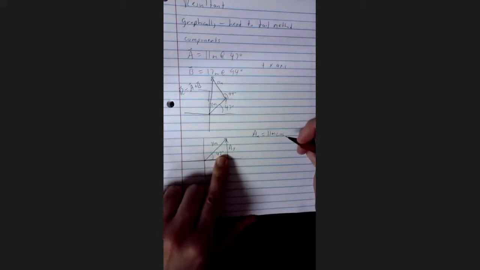And so we can find these components. We can either use this right triangle here, or we can use the rule that we know that the X component is always the magnitude, which in this case is 11, times cosine of the angle from the positive x-axis. So luckily that's the angle that we were given initially.